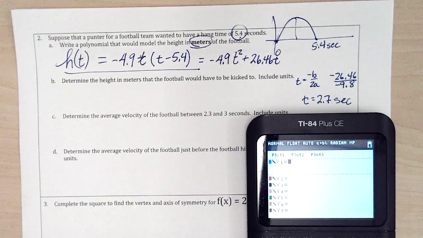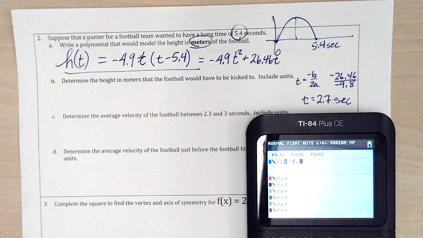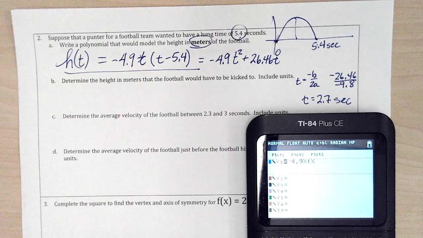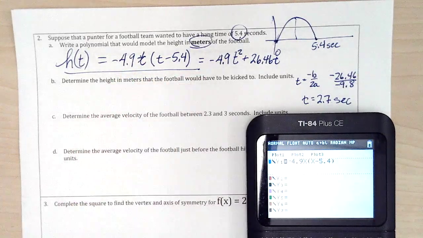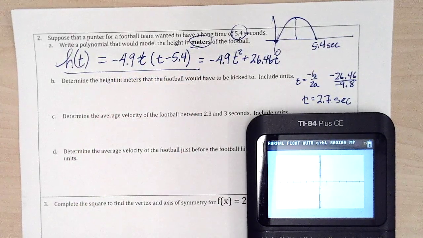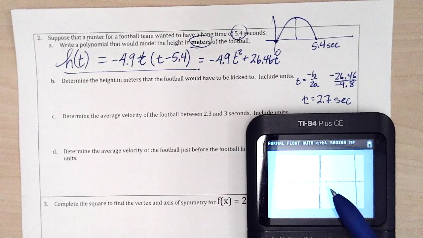Or I could have just graphed it. I could have said negative 4.9 x squared. Actually, I could have graphed it simpler: parenthesis x minus 5.4. Could have graphed it in its original form. Here it goes up, and then it comes down. It happens somewhere between 0 and 5.4. We think it's at 2.7.